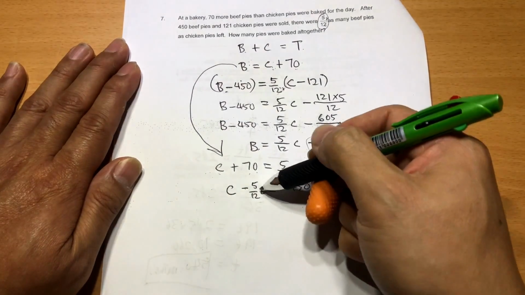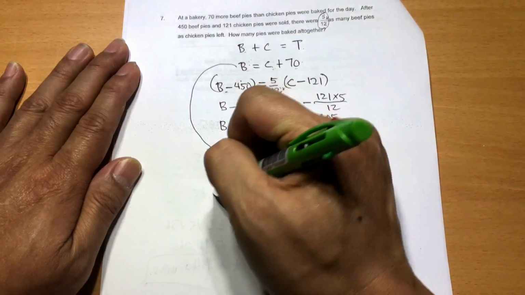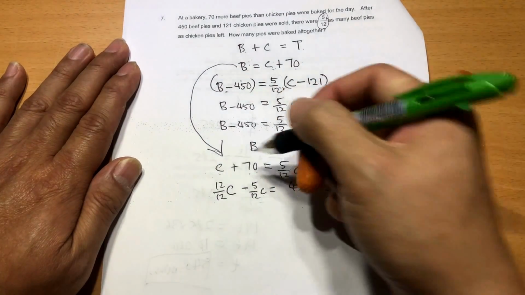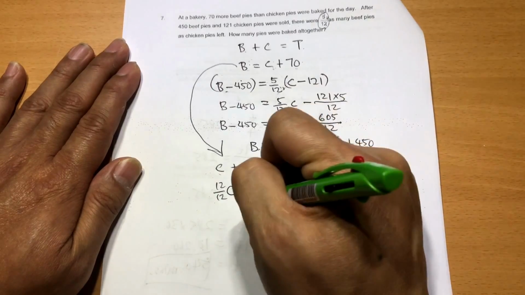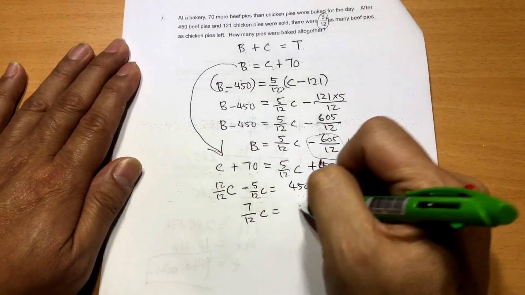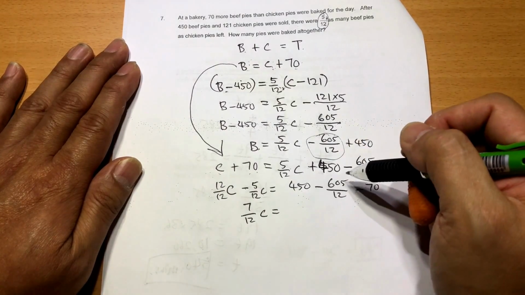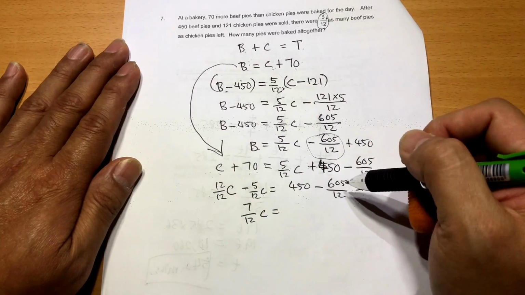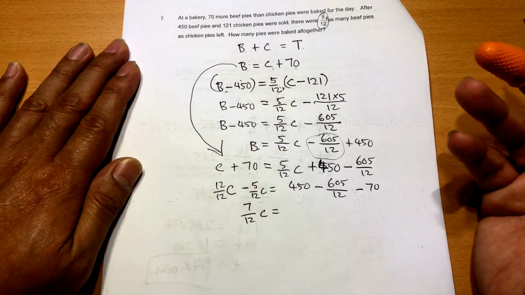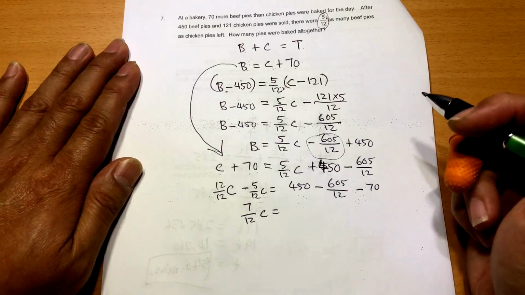Let's work this side. We have one whole, which is basically 12 on 12. 12 on 12 minus 5/12 is equal to 7/12 C. So 7/12 C is equal to, well, let's work on this side now. I know we're allowed to have a calculator, but with calculators you get decimal points and so forth, which may not be very exact. So let's see how we can work this out exactly, keeping it in fractions.